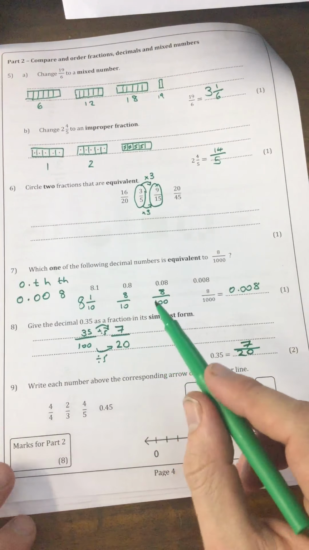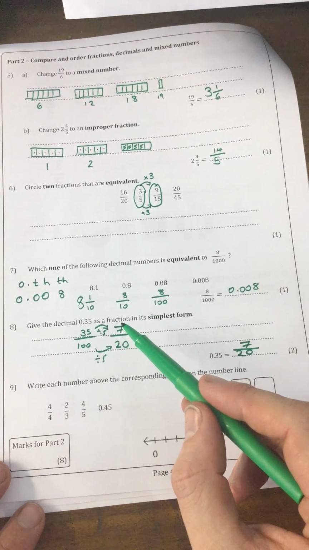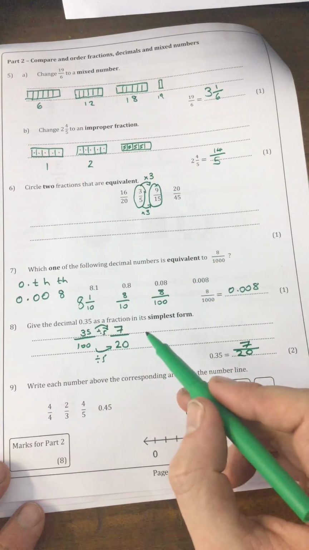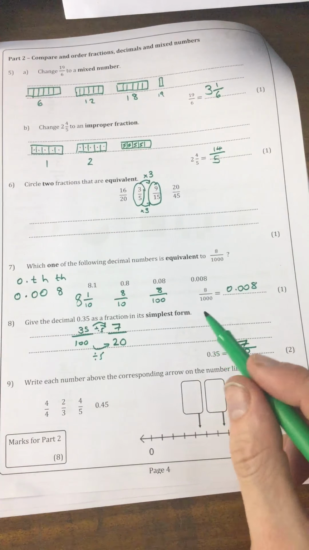We couldn't simplify it any further because the factor of 7 is 1, but then we'd have to divide 20 by 1 as well. And if we divide them both by 1, it'll stay as 7/20.